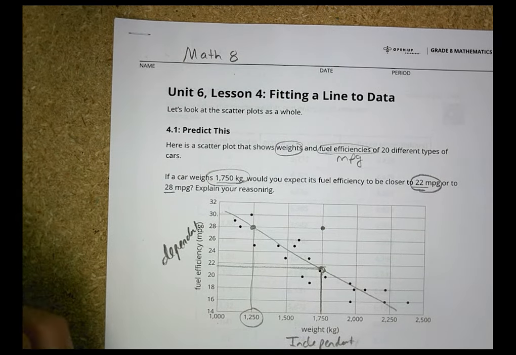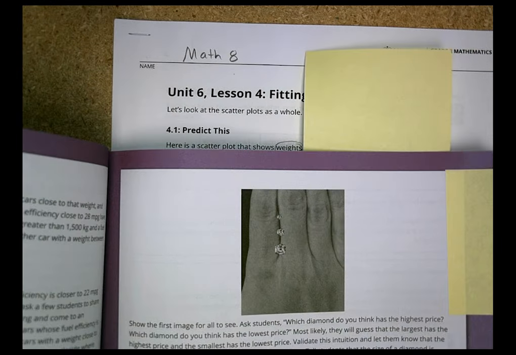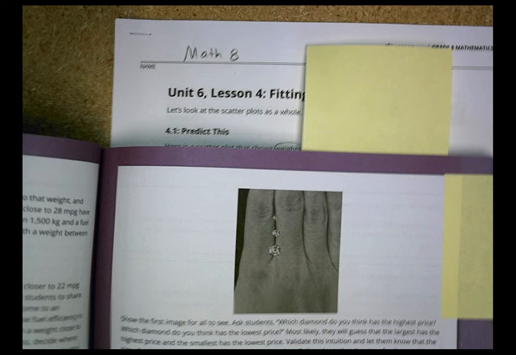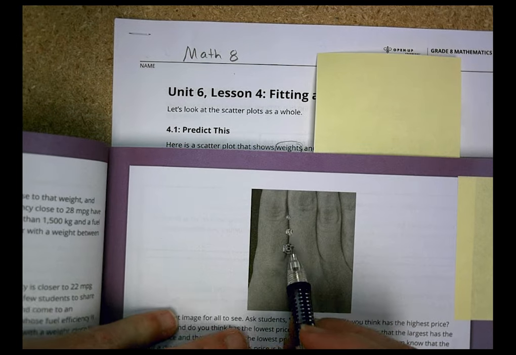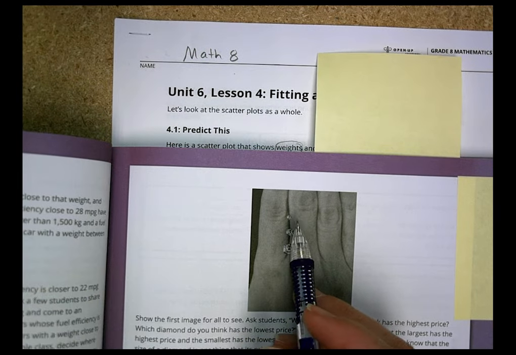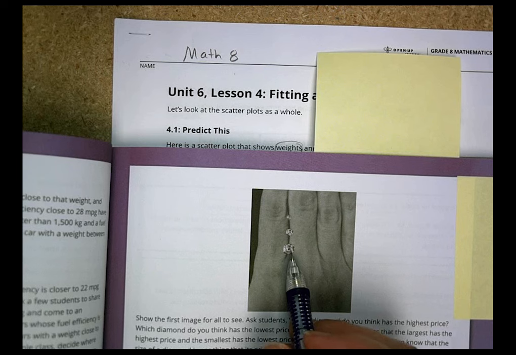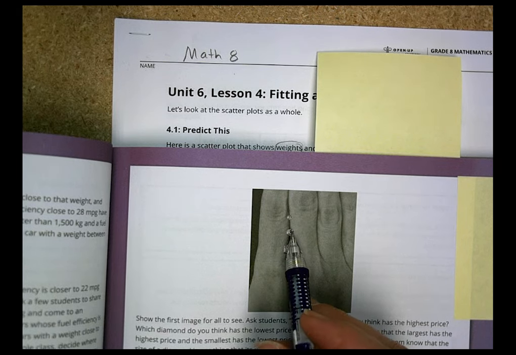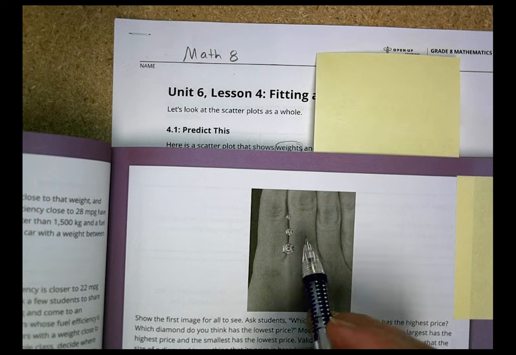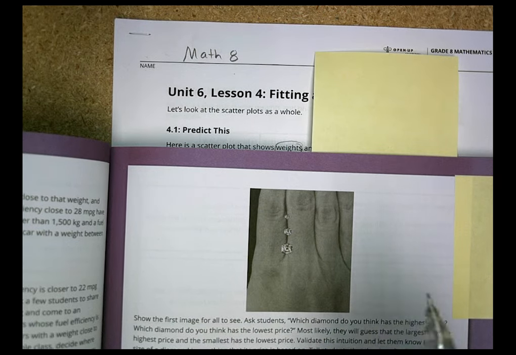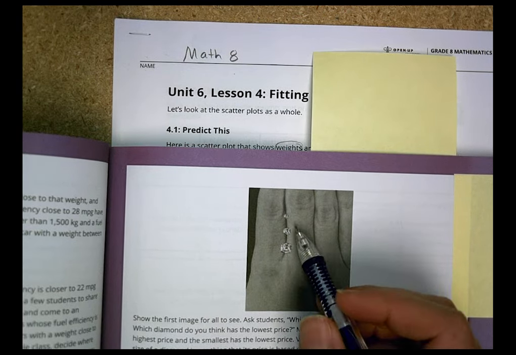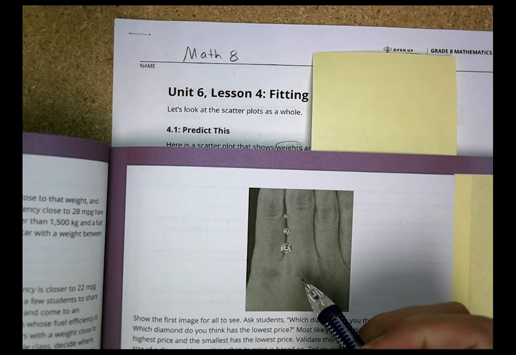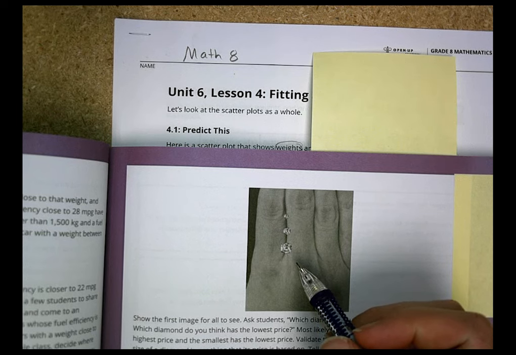The next activity, we're going to begin with actually a picture. So I'm going to pull out my book here, and we're going to zoom in a little bit on this picture. It's not a great one here, but we can see a picture here with three types of diamonds, right? We have a big one, a medium one, and a smaller one. Three different types of diamonds here. So when you look at these diamonds, really what you want to question is which one do you think would have the highest price? Which one do you think you have to spend more money for?